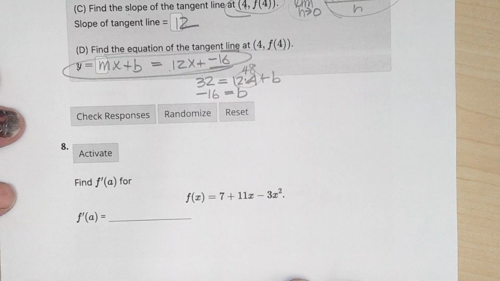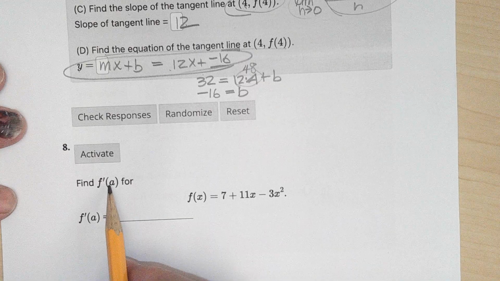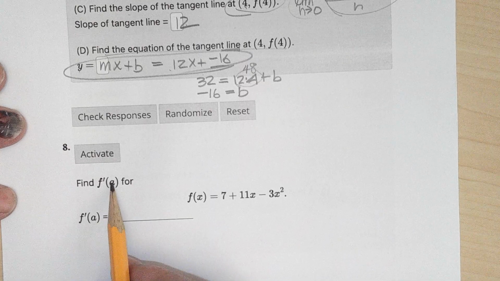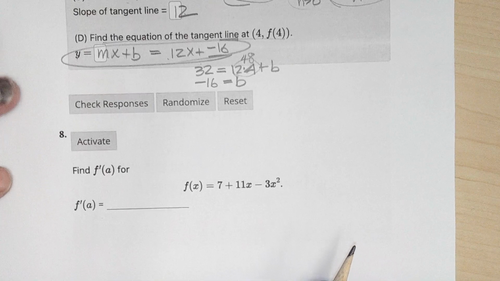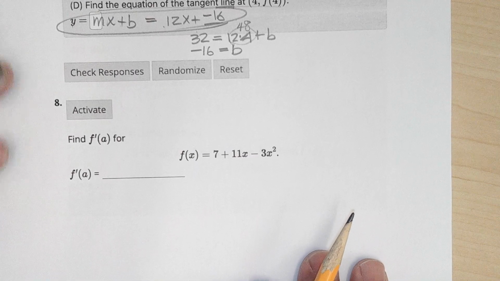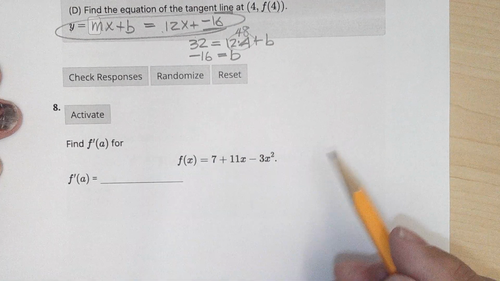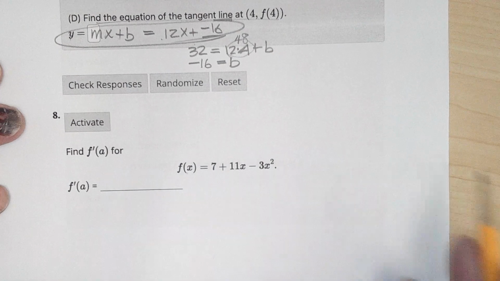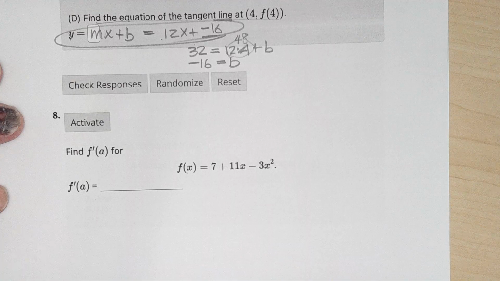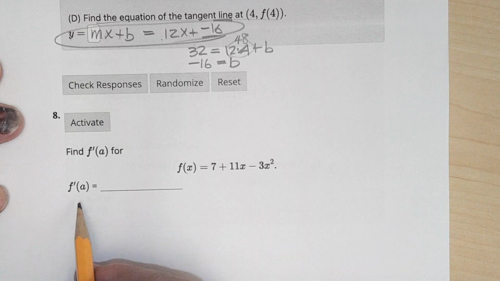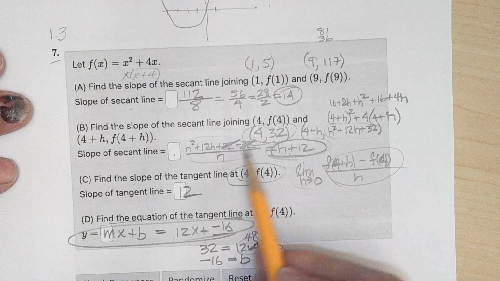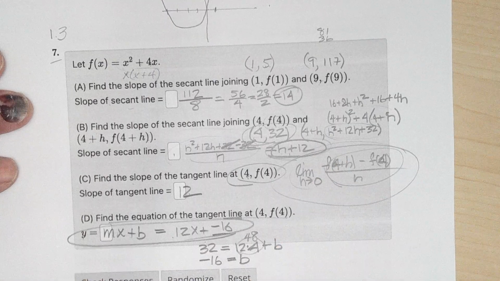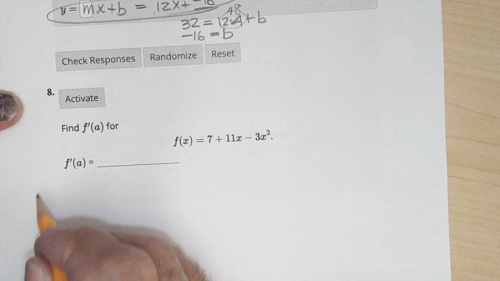Number 8. Find the slope at a. And we can do this both ways. They're expecting you to do the method they have in the book, which is what we did up here. So it's the limit.